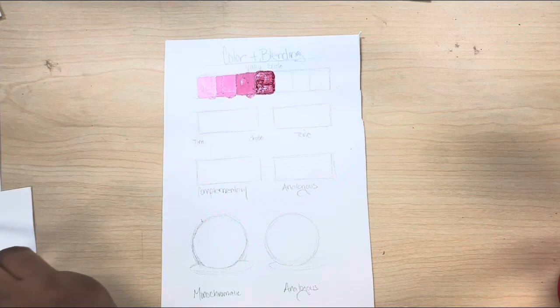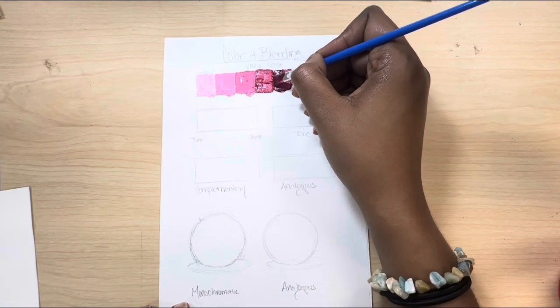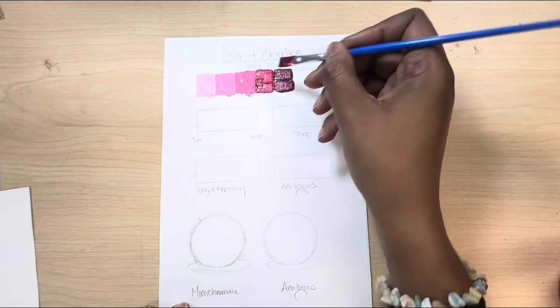Now I'm going to create some shades of red by mixing red and black. I start by adding just a little bit of black to the red, and I'll keep adding more as needed just to darken it up or create that darker shade like I want it.